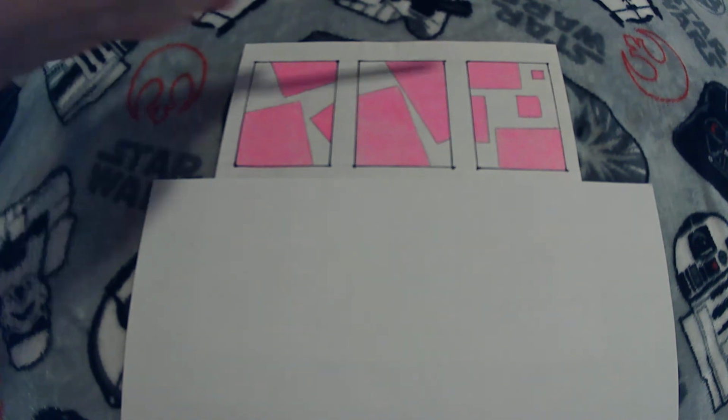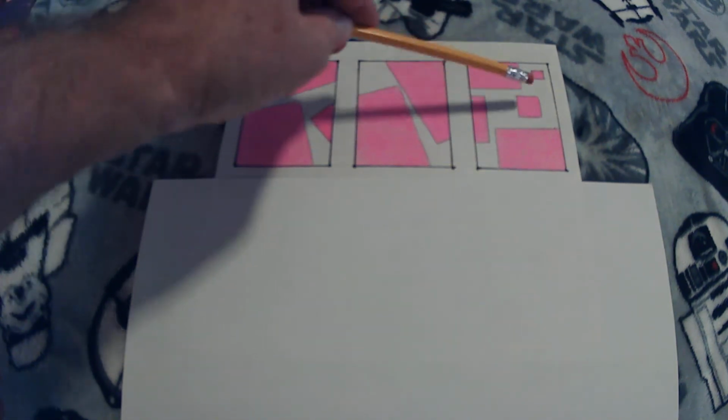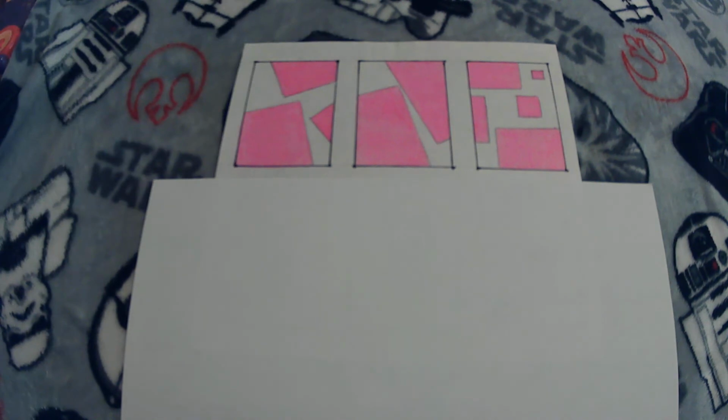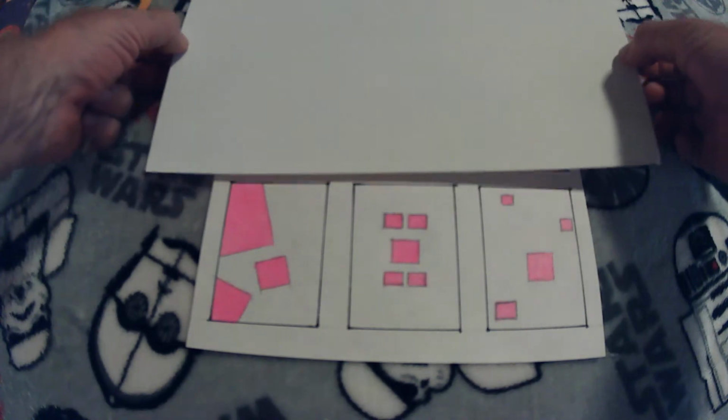Now, does it balance? If you cut it down the middle, right down through here, is there enough things on the right-hand side to balance off what's on the left-hand side? And once again, yes, there are. So it also is a good composition. Now let's take a look at these down here.